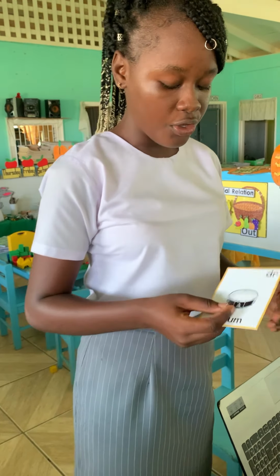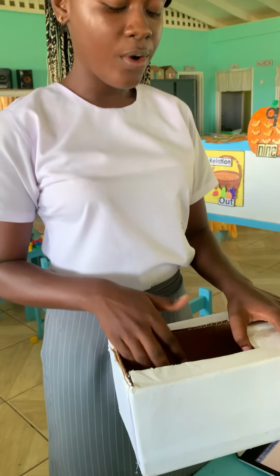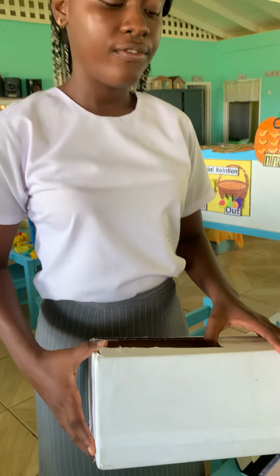Very good. Now you are going to choose your picture from the box, and then you are going to circle all the letters that make the initial sound, right? Very good.